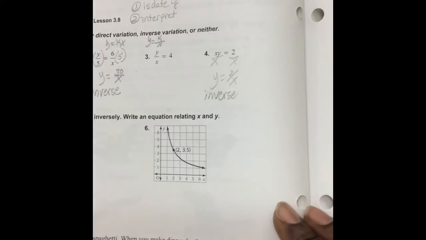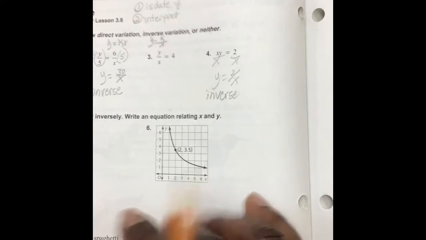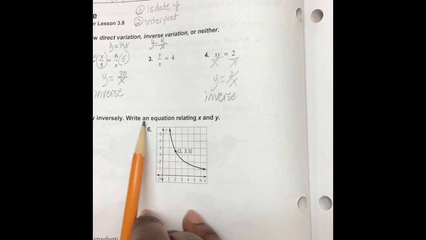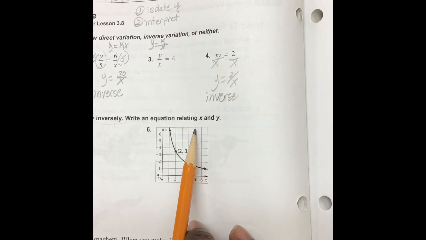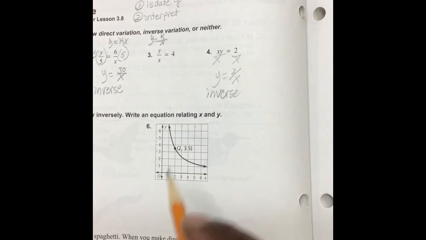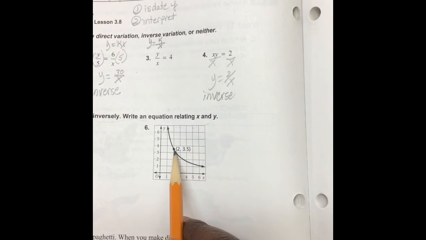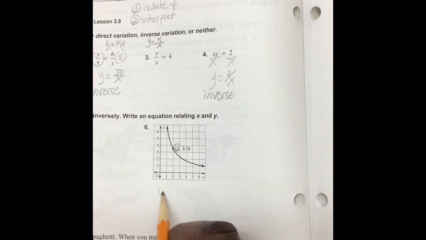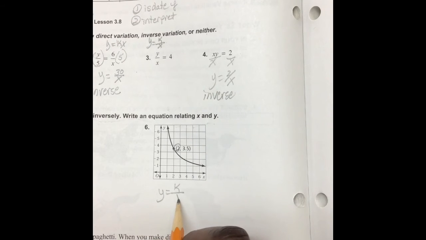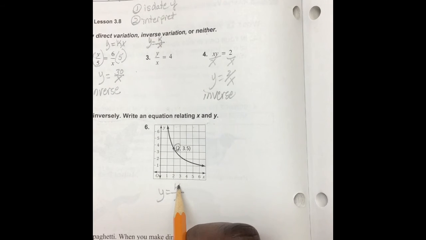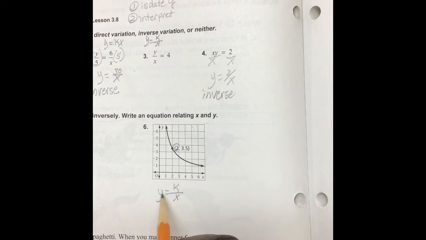All right. Let's look at number 6. Number 6 says the variables x and y vary inversely. Write an equation relating x and y. So when we see this, we know that in this case, x is 2. So the inverse relationship is y is equal to k divided by x. So we plug in x and y to identify k and then rewrite the problem in this formula.